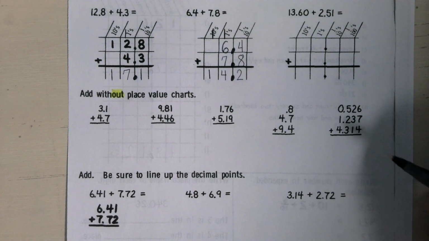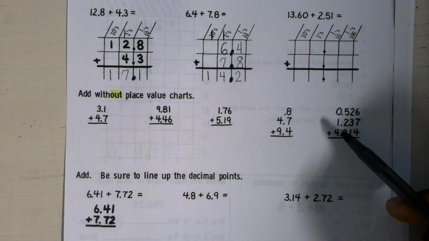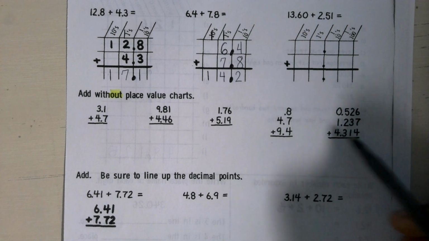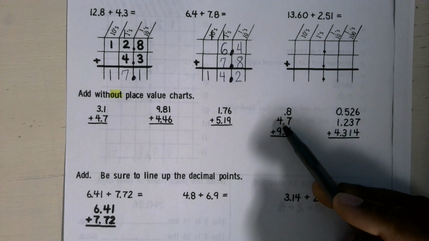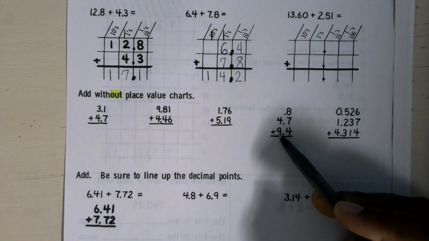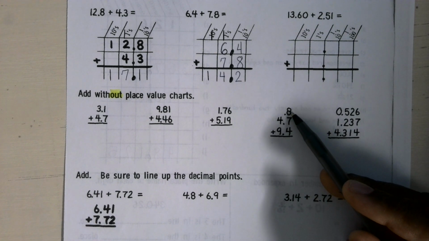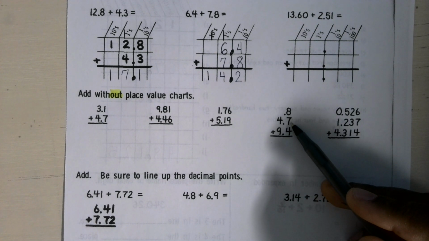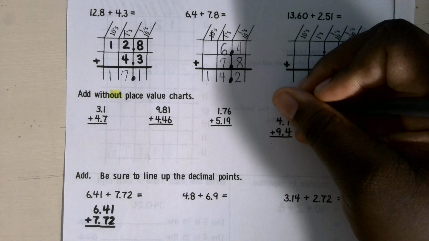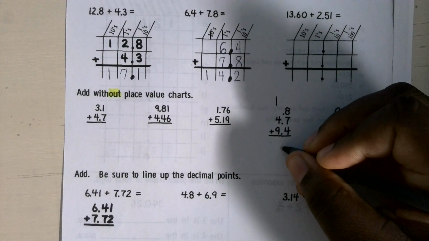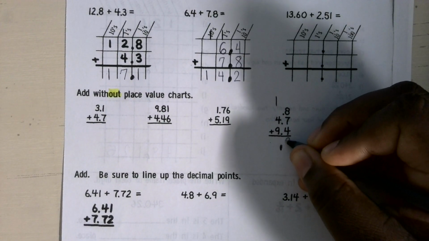Let's do a couple together. Let's do these two. 8/10 plus 4 and 7/10 plus 9 and 4/10. 8/10 plus 7/10 is 15/10. 15/10 plus 4/10 is 19/10. 19/10, that's the same as 1 and 9/10.